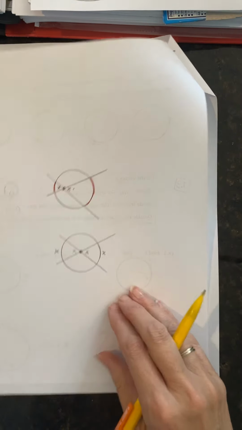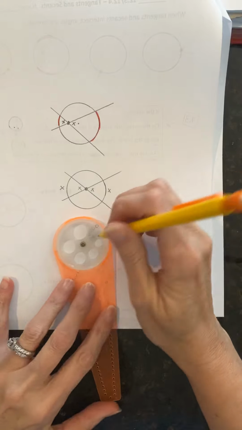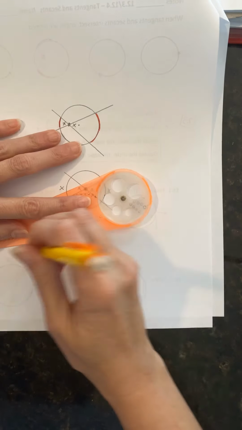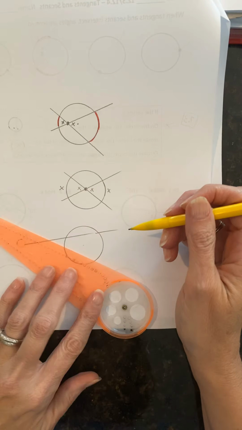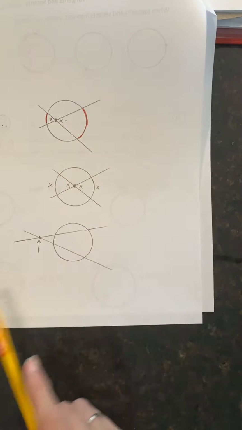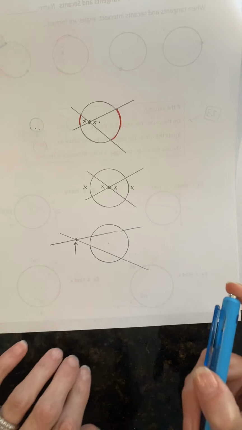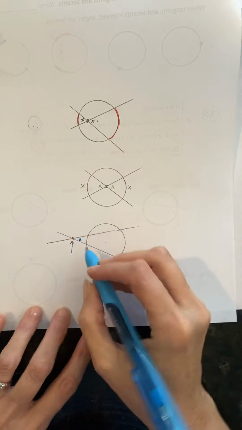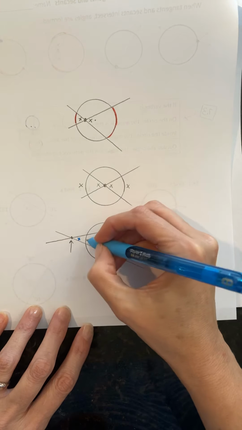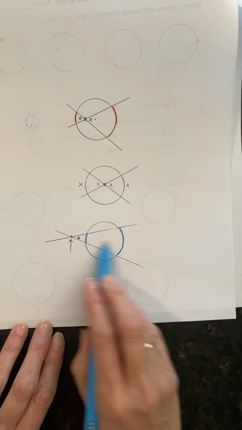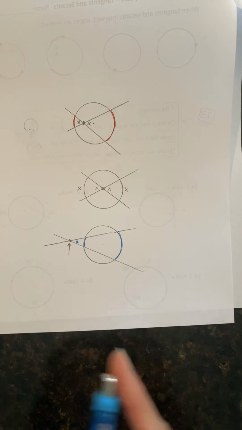So I'll show you another picture like that when they're crossing outside the circle. Here's a secant, here's a secant. They're crossing outside the circle. That vertex is outside the circle. See, when we're looking for this angle right here, there are actually two arcs inside that angle. There would be this one and this one. So we would subtract and half.